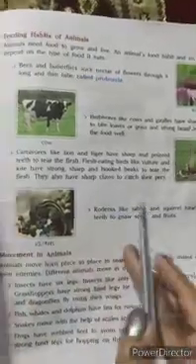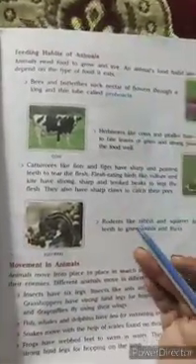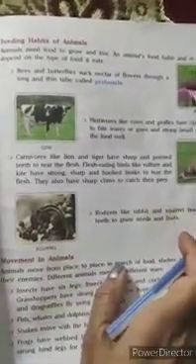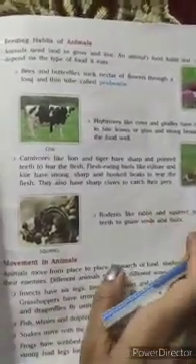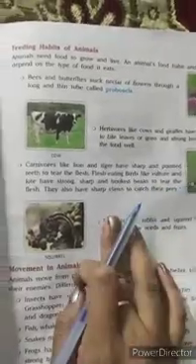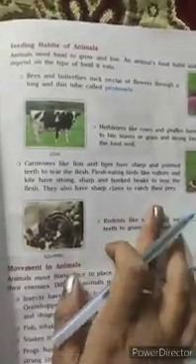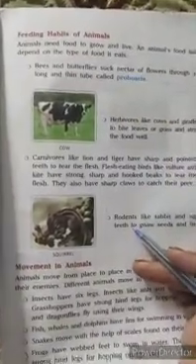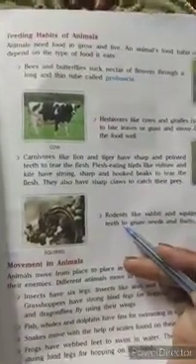Okay. So students, today we have done feeding habits of animals. I hope the topic is properly clear to you all. But if you have any queries, you are free to ask me. Now, after this, I'll give you one worksheet based on the topic which I taught you today. You have to complete that worksheet and submit it in the class group.